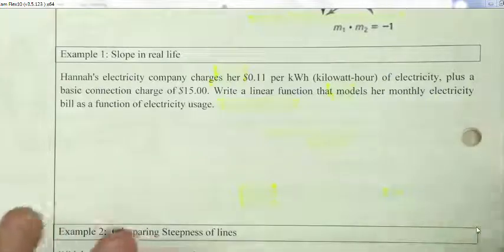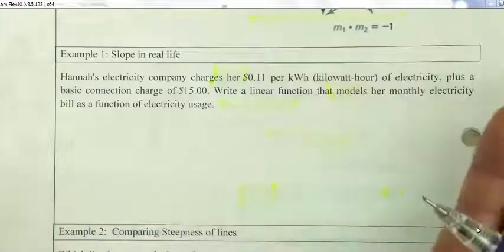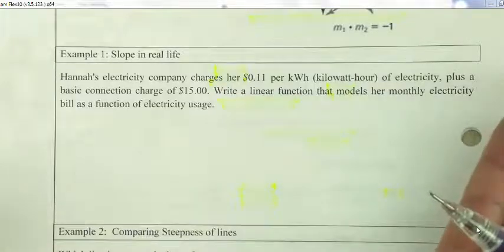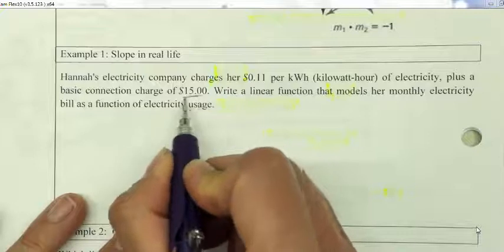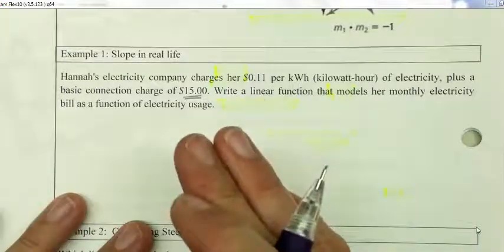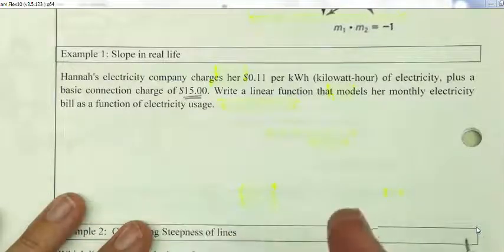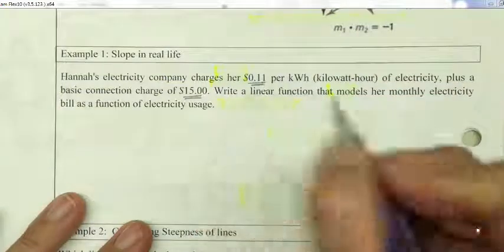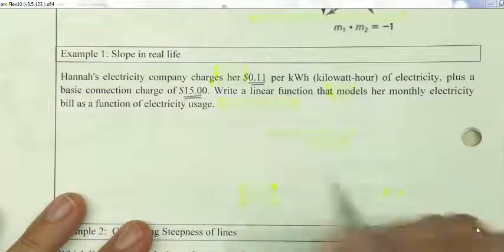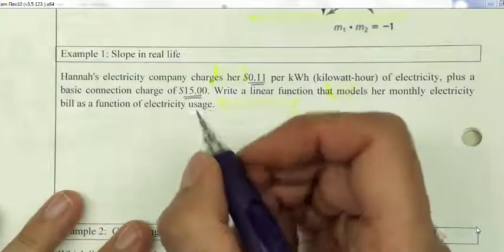Okay, so first of all, this happens all the time. Right now we have electricity through PG&E. So when you get hooked up to PG&E, there's a basic connection charge. They charge you this flat fee. But then they charge you also for how much electricity you use. And that right there is your rate of change. So no matter what, I'm always going to pay.